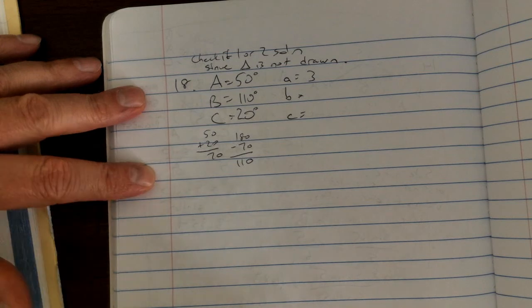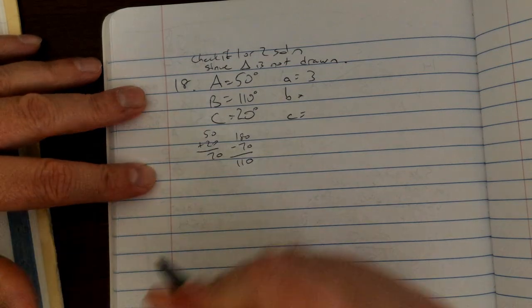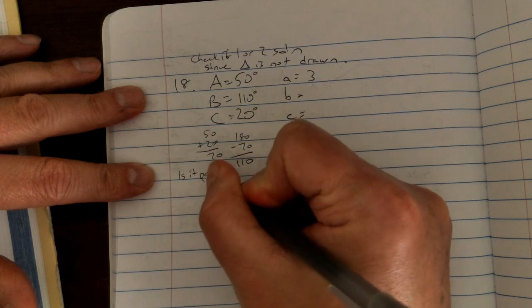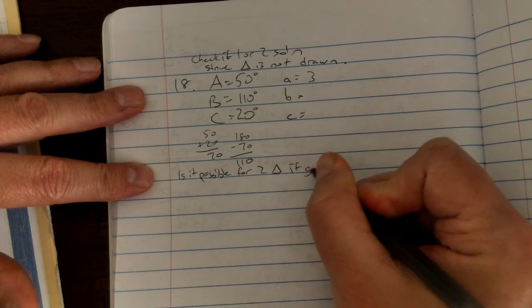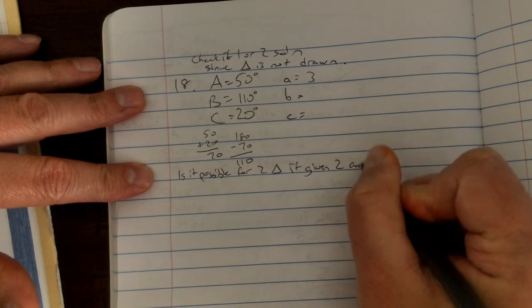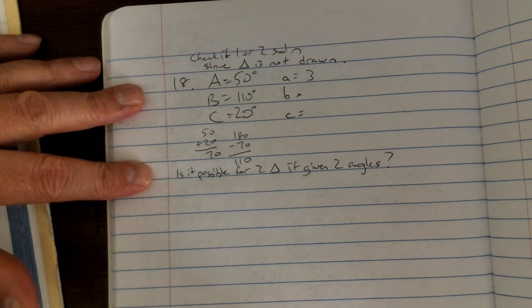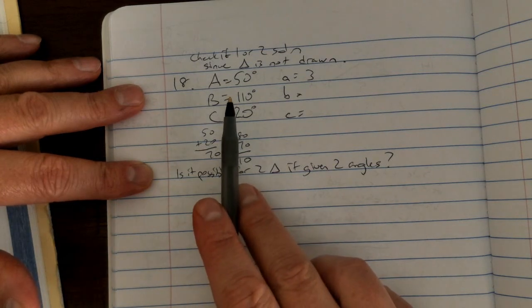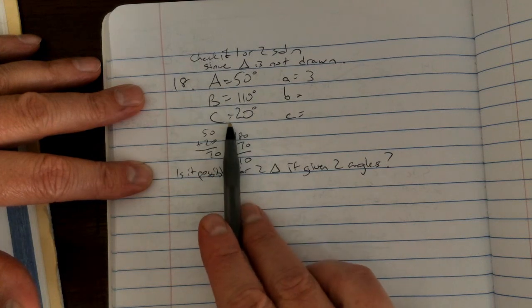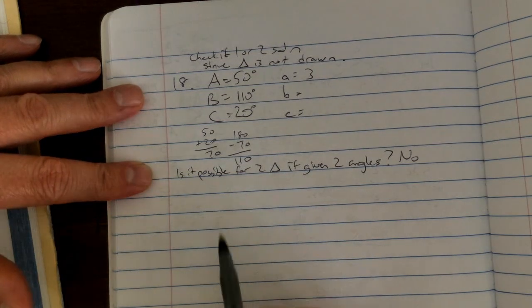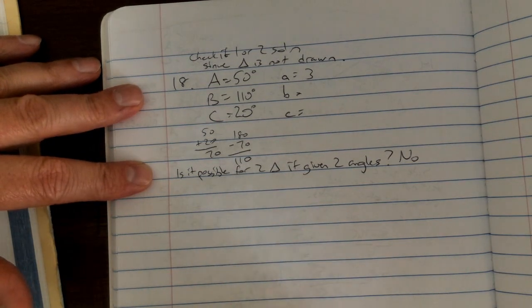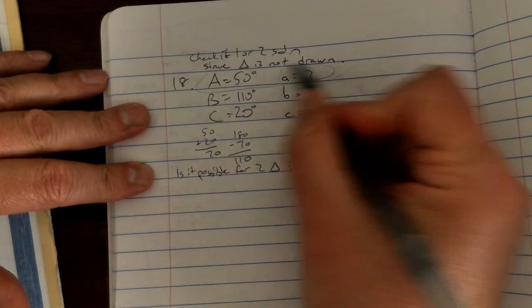Okay, so now we have that angle. We need to think about, is it possible for there to be two triangles if you're given two angles? No, it's not possible, because the 50 and 20 can't change. So we know we're just going to have one triangle, and this would be our pair of information here.